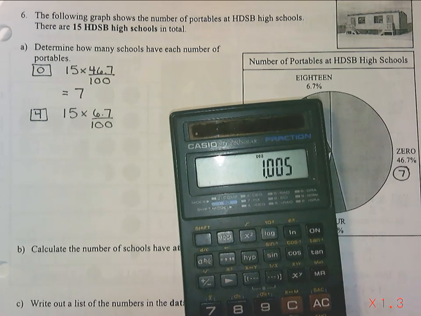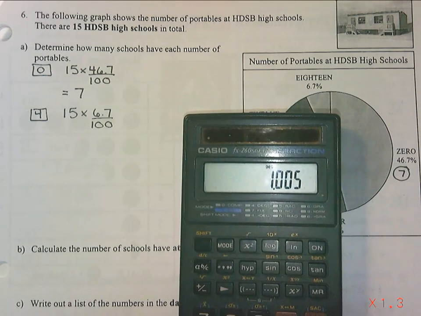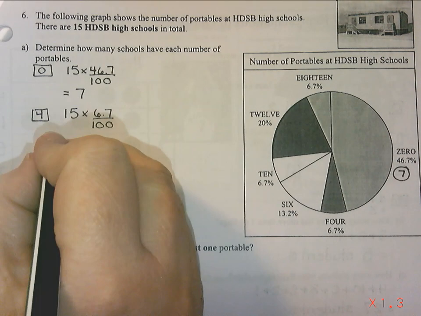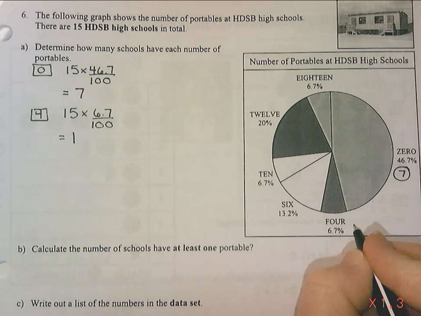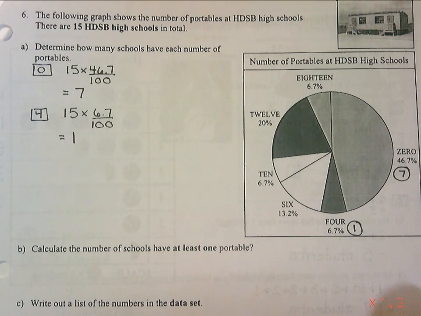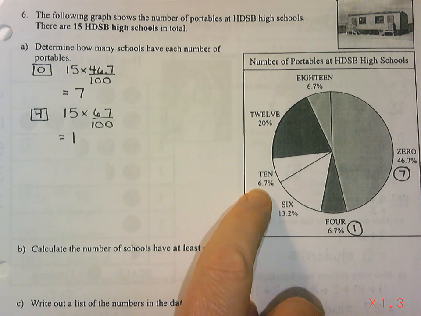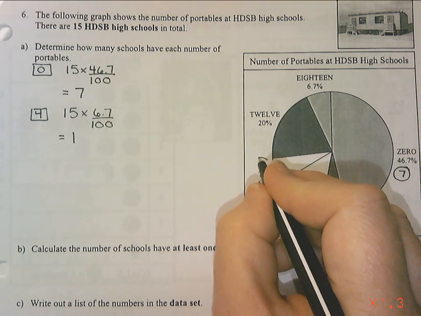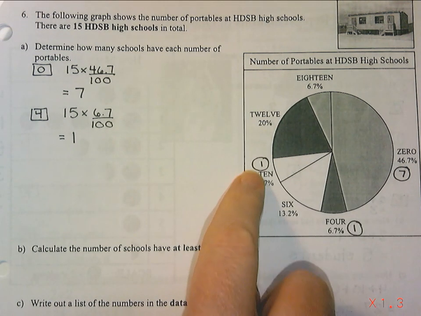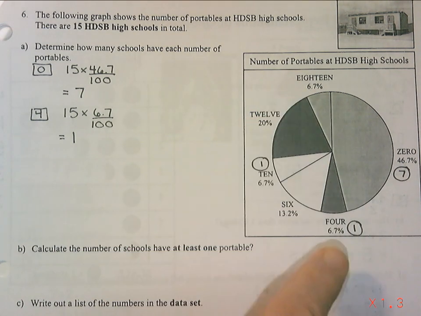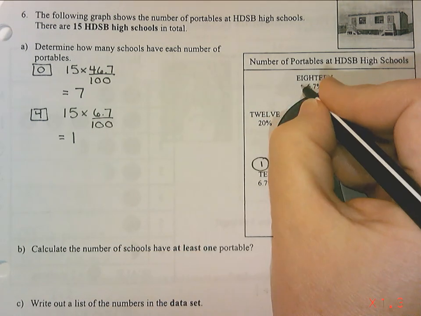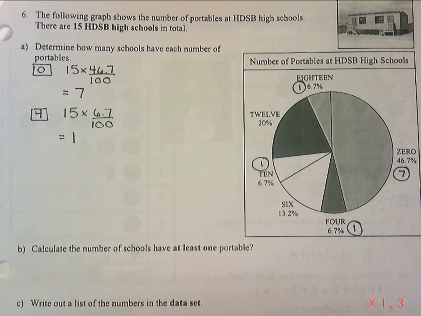All right, I got 1.005, which is 1 school. Now, I do want to point out that the 6.7% also got used for 10. So rather than calculate that again, I'm going to say that that's also 1. And then up here, 18 portables is the same percentage. So that would also be 1, just to save us a little bit of work.